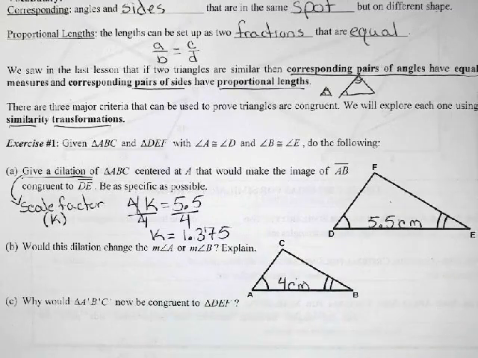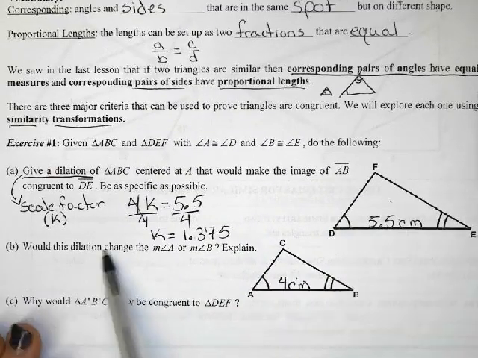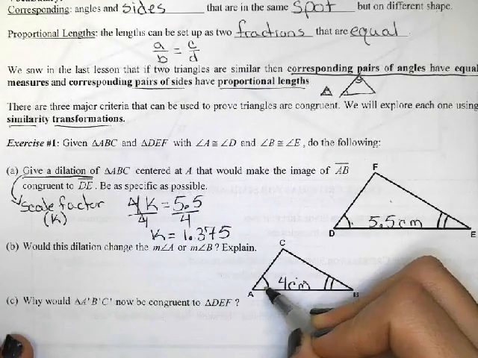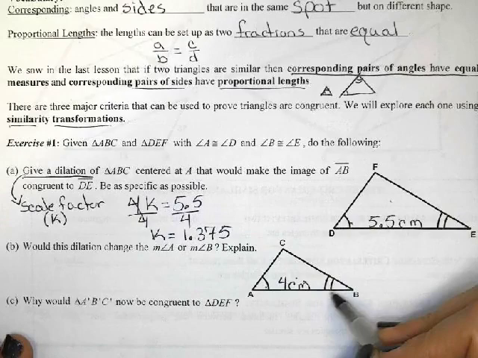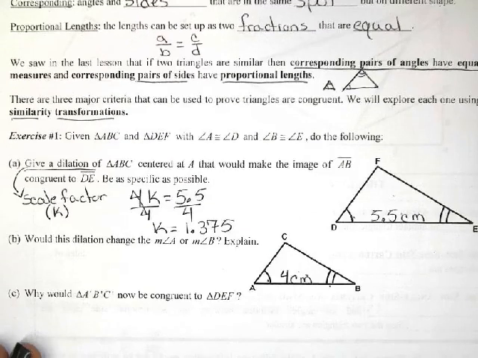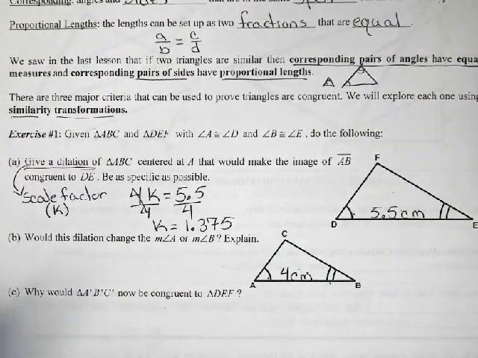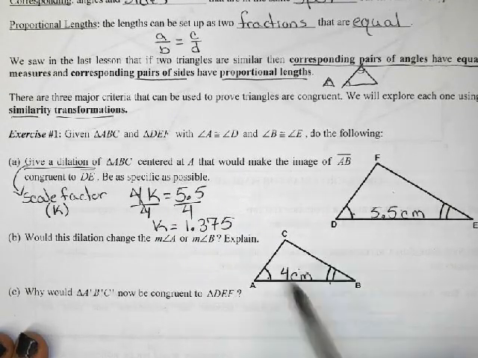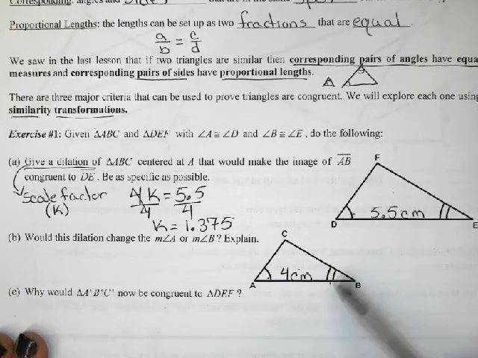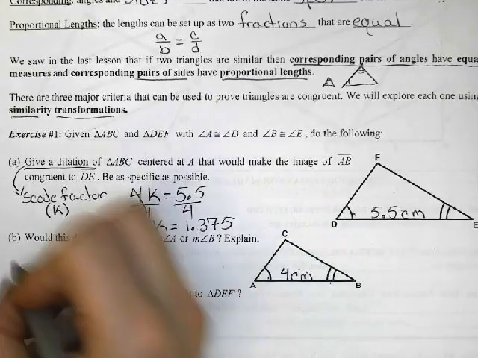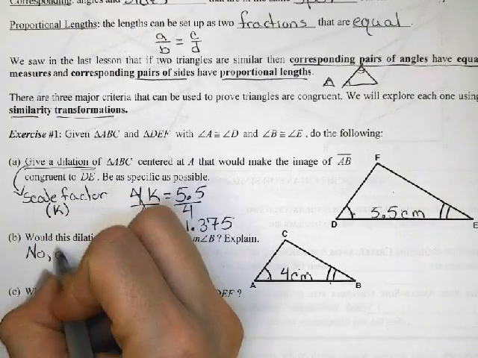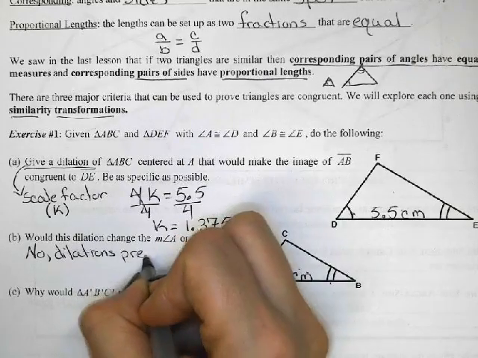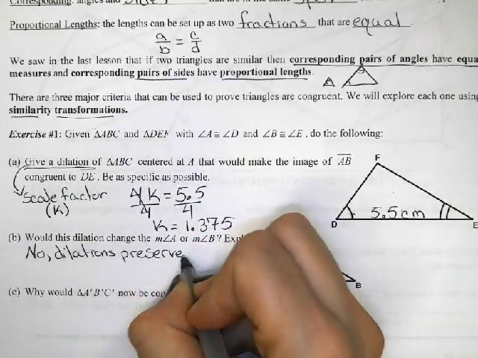So they just asked us about this question yesterday. We can see these angle marks in here. Angle A maps to angle D, and angle B maps to angle E. It asked, would this dilation change the measure of angle A or the measure of angle B? Well, if we look, nope, it did not. Why? Dilations preserve angle measures, which means keep them the same.